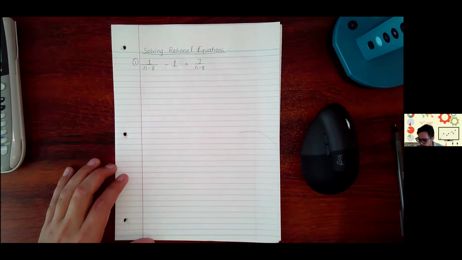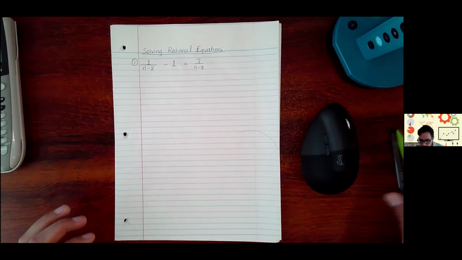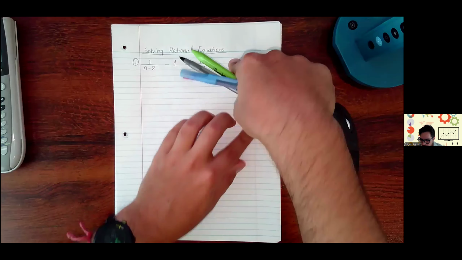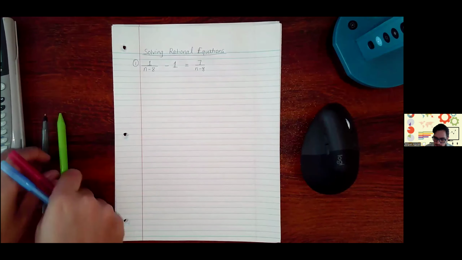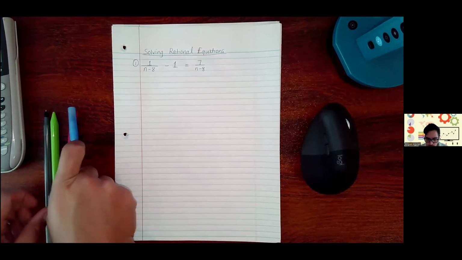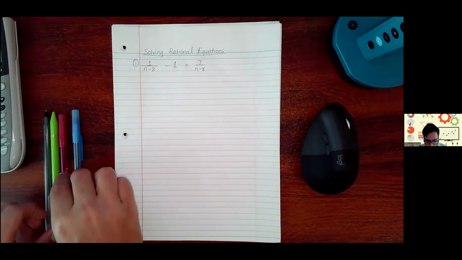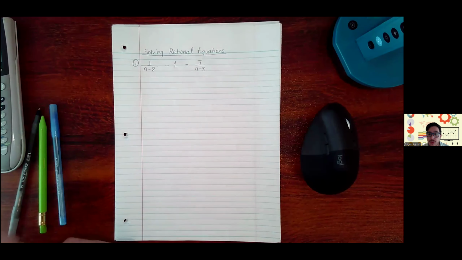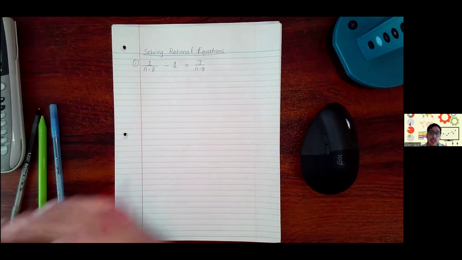Okay, so here in this first equation, you might notice that we have three rational expressions or three terms in general, if we want to put it that way. What you should be able to do is identify the number of terms that you have here because counting that is going to just give you a good sense of what you're looking at.